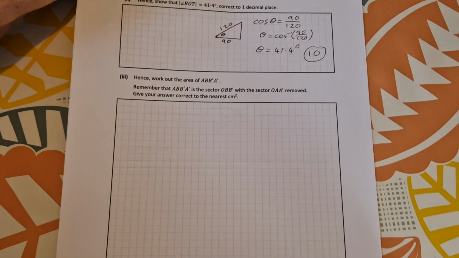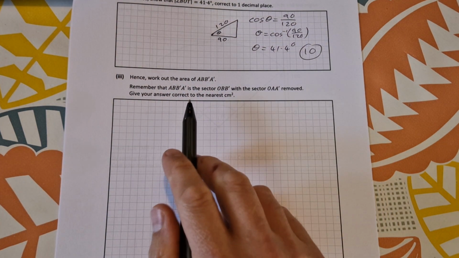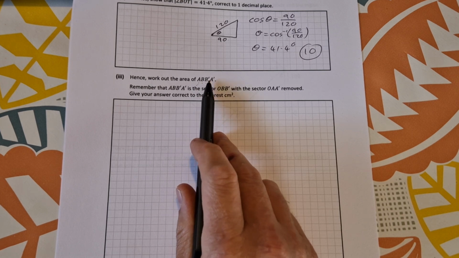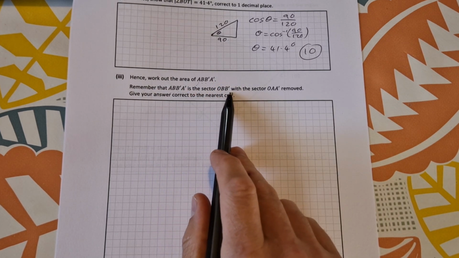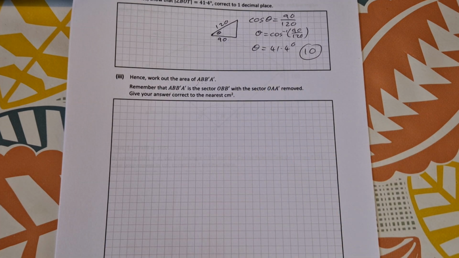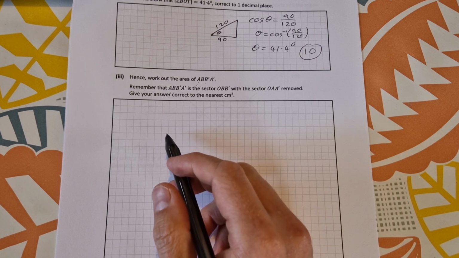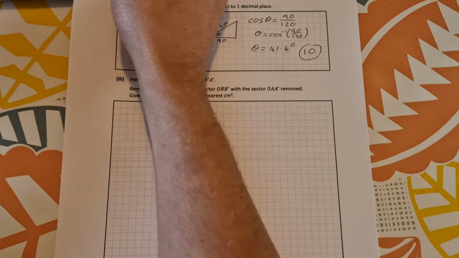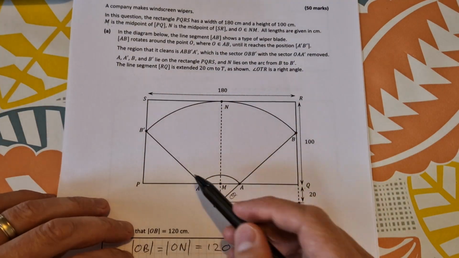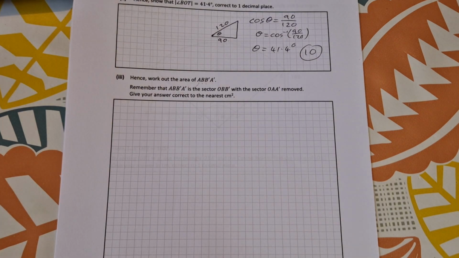Hence work out the area of A, B, B prime, A prime. Remember that A, B, B prime, A prime is the sector with the other sector removed. So we can first of all find the angle BOB prime, which is the big angle at the center. So we need this angle here, BOB prime. We need that angle there to find the area of a sector.